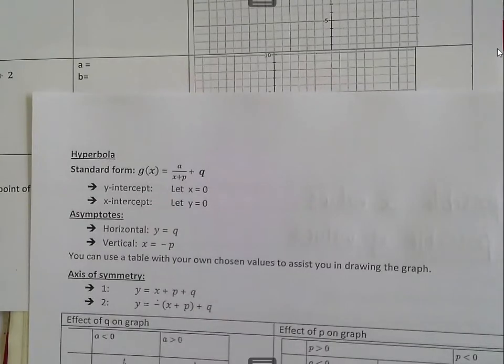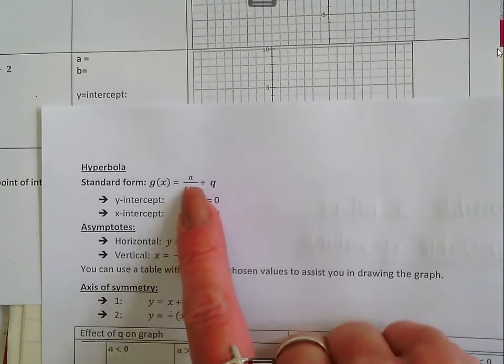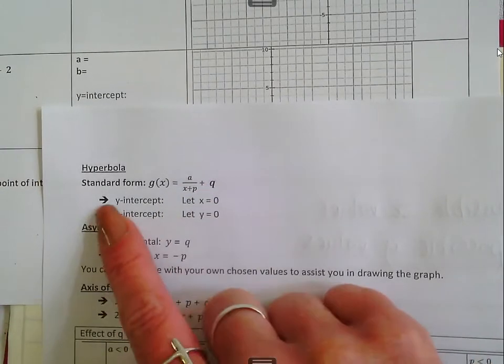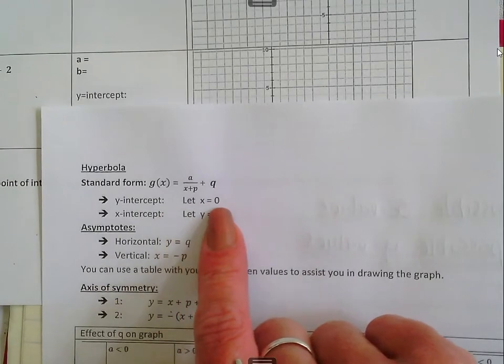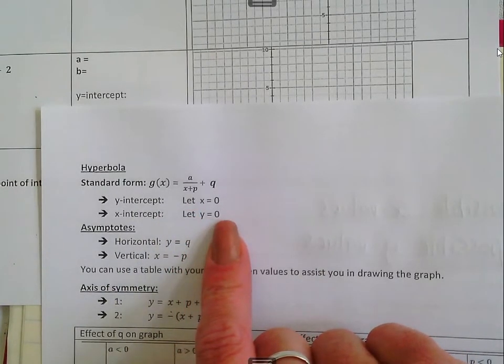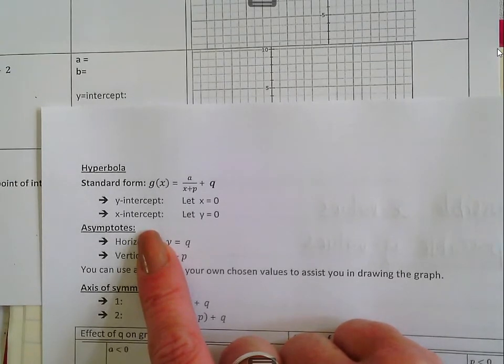Hyperbola. Standard form: g of x equals a over x plus b, plus q. The y-intercept, you let x be equal to 0. For the x-intercept, you let y be equal to 0. Asymptotes, we said it yesterday as well. It has two asymptotes, hyperbola. Parabola 0, hyperbola 2, exponential 1.